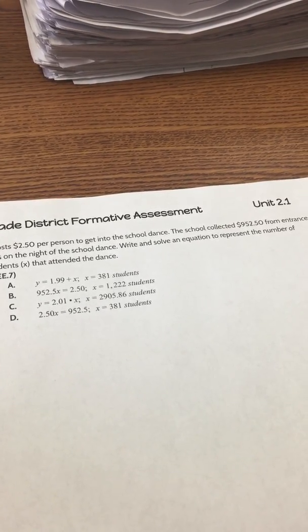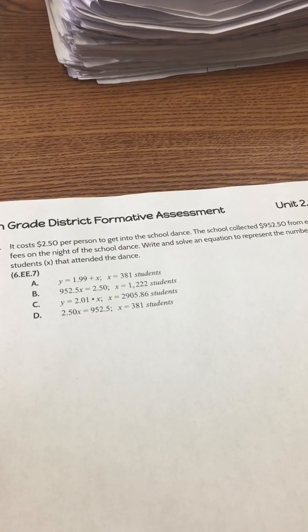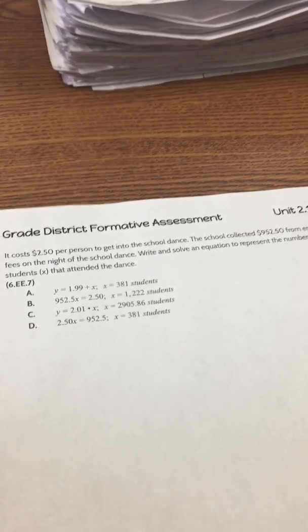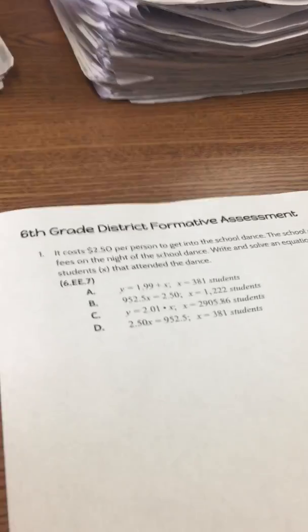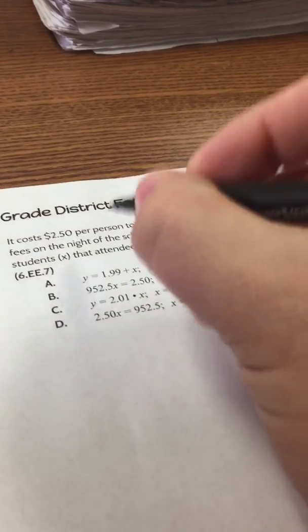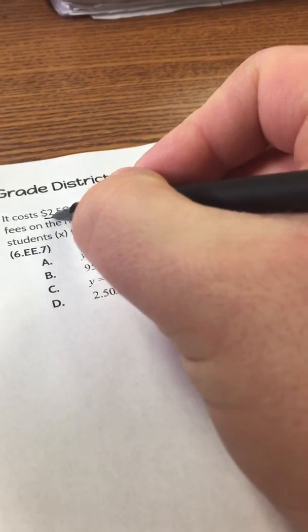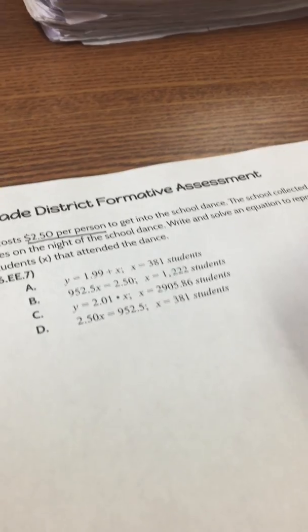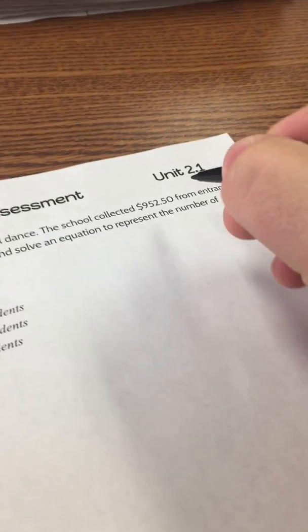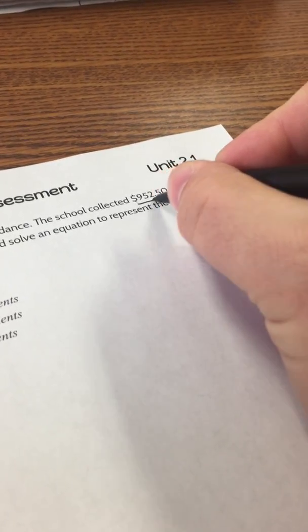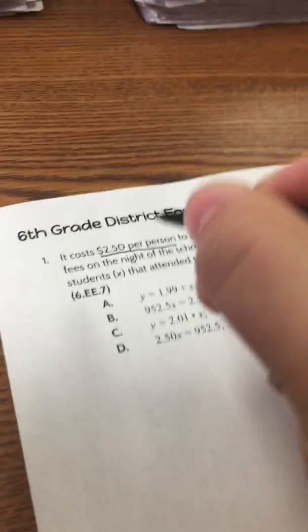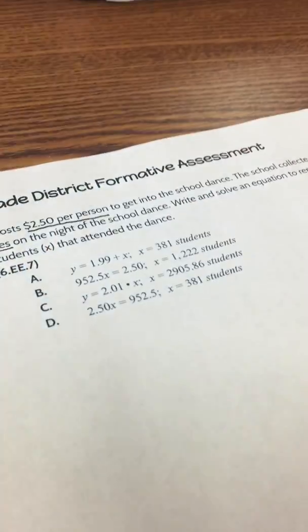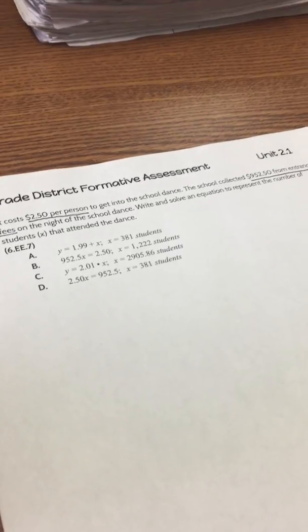Write and solve an equation to represent the number of students X that attended the dance. Well, first off, I would say the most important things here would be the $2.50 per person, and then I would also say that the $952.50 collected from entrance fees would also be really important. Those are the only two numbers that I see in the problem.